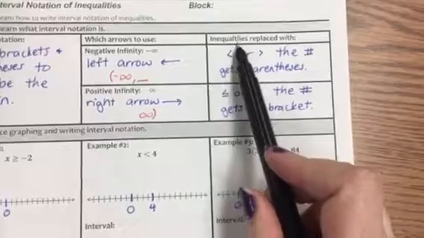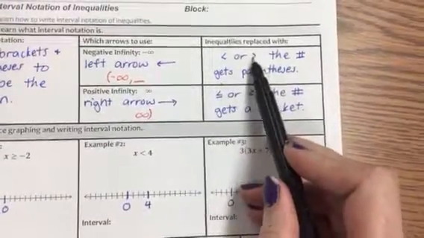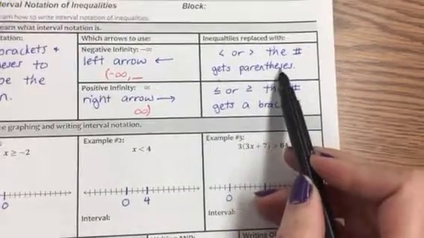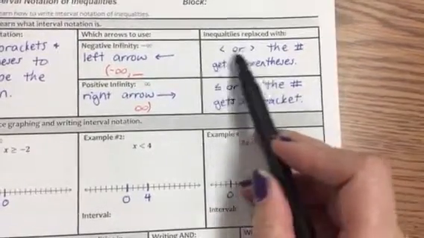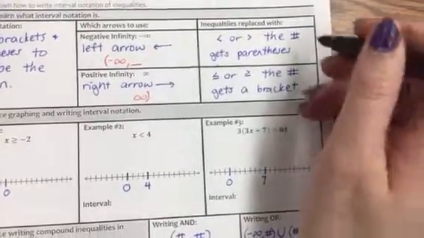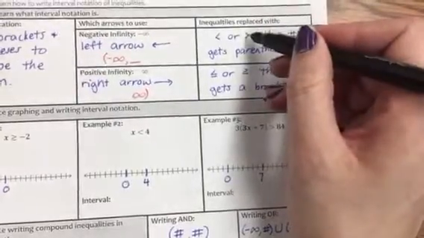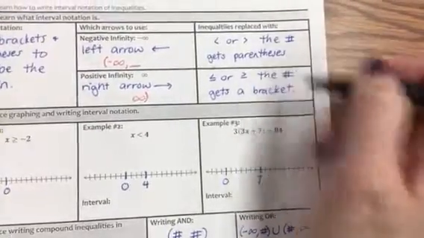For inequalities, we are going to replace a less than or a greater than symbol with a parenthesis. Remember when we have these and we are graphing, we use an open circle? Well, a parenthesis is really similar to an open circle. So whenever you would use an open circle, you're going to use parentheses.